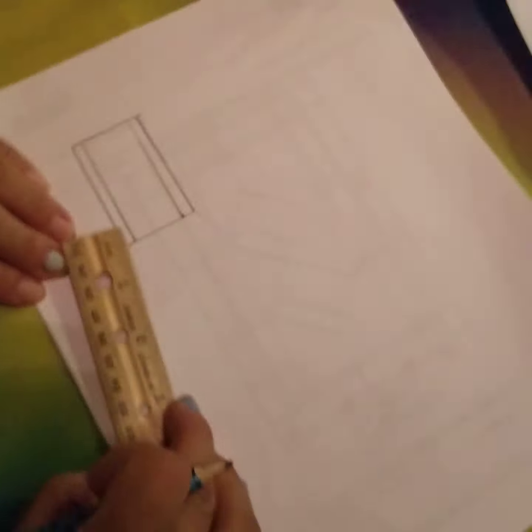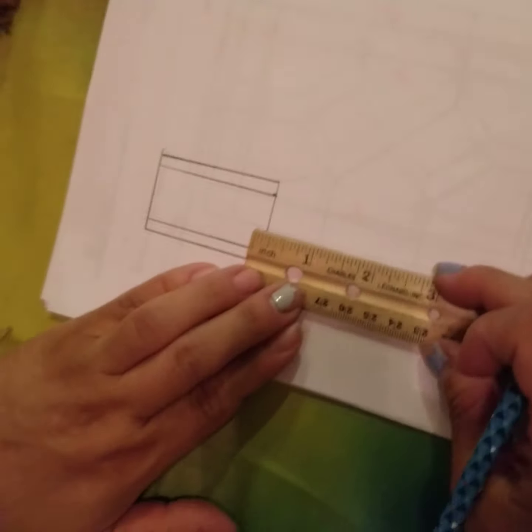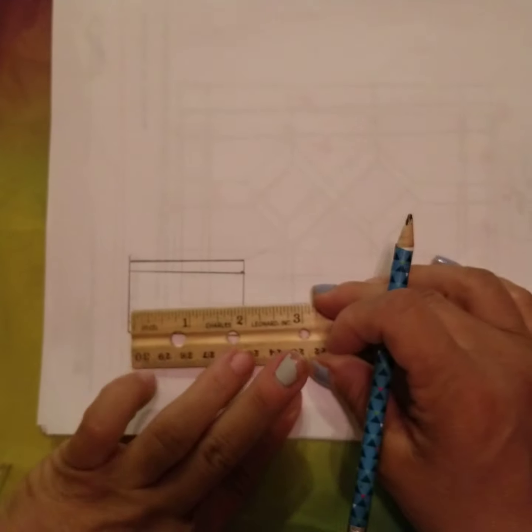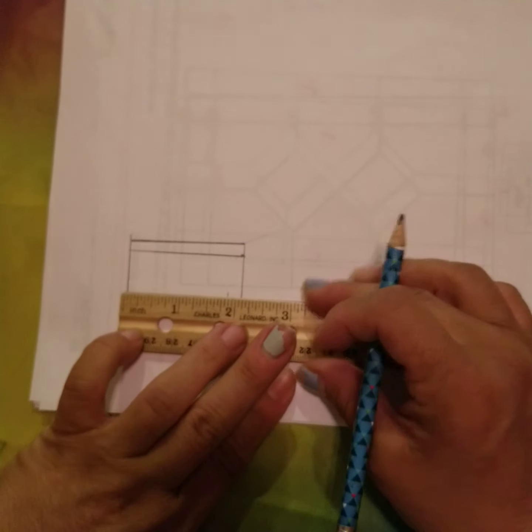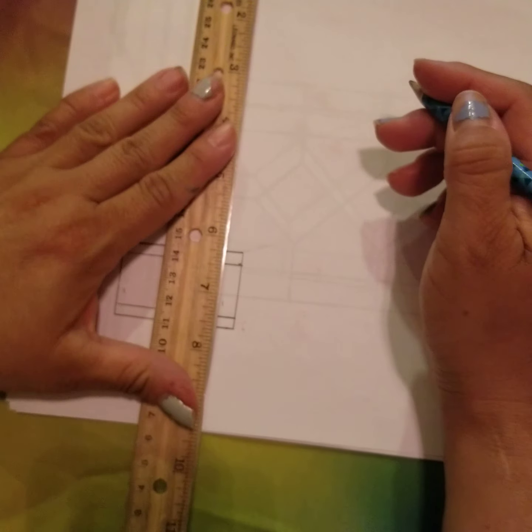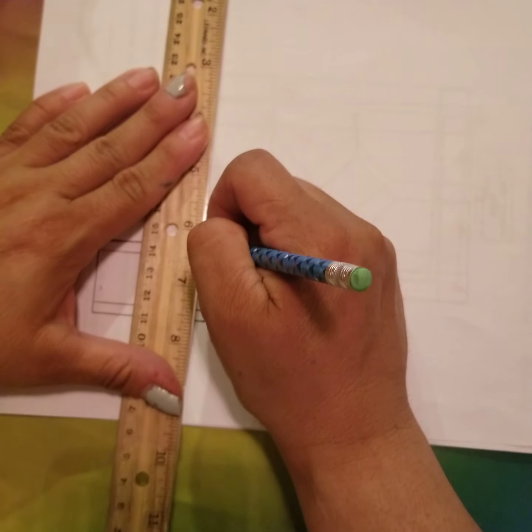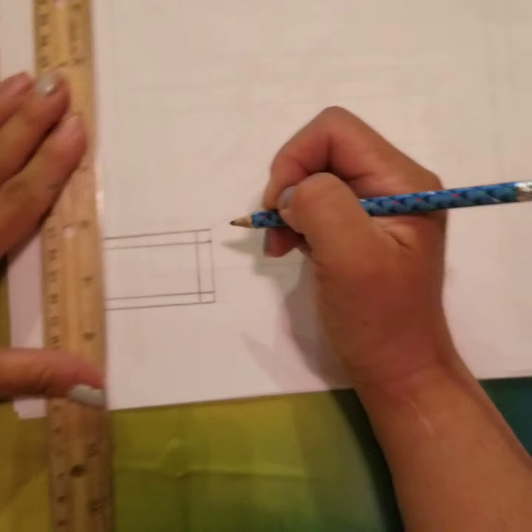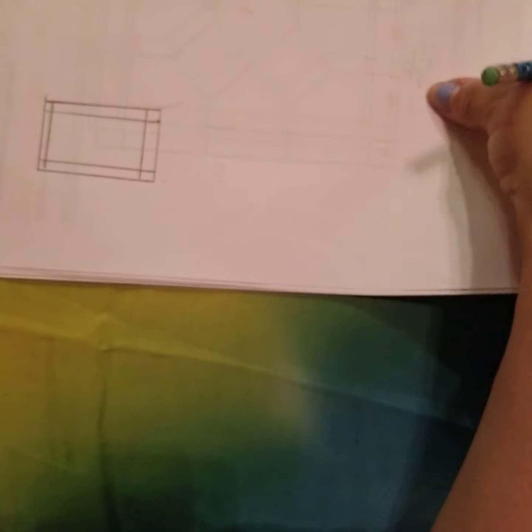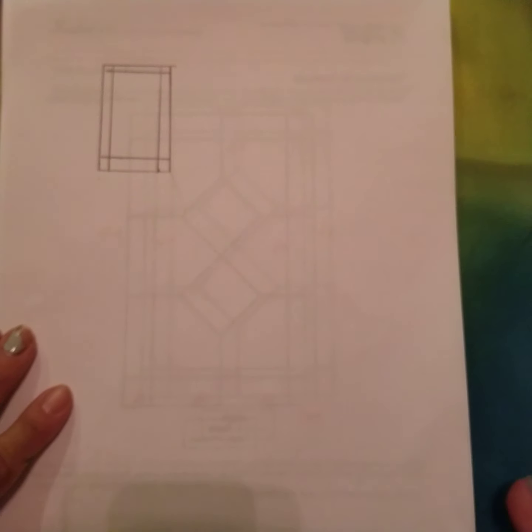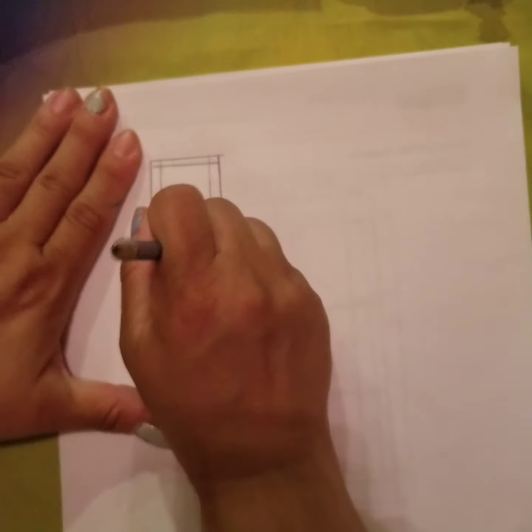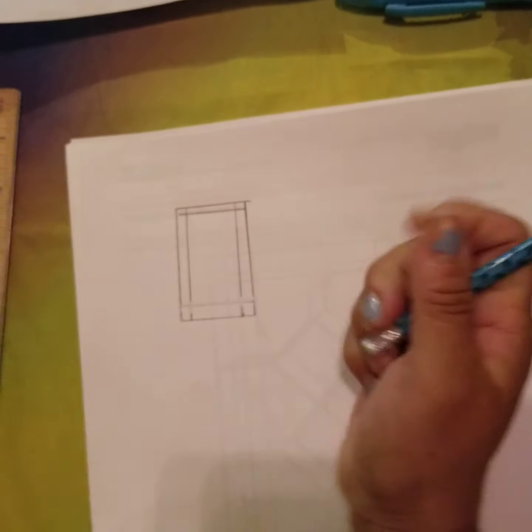Turn the paper because I want to get 3 here and 3 here. So we go across this way and we go across this way. So my measurement was off down here a little bit.